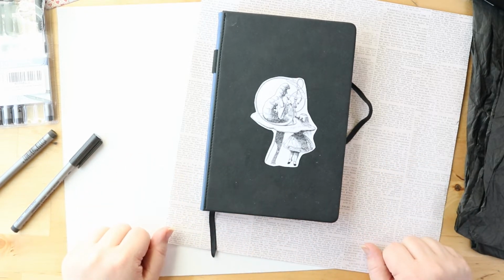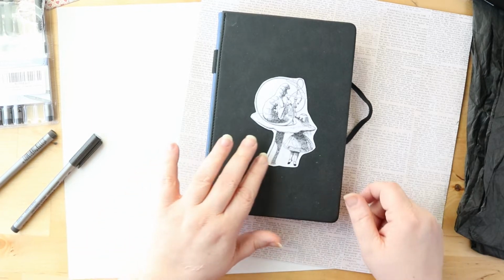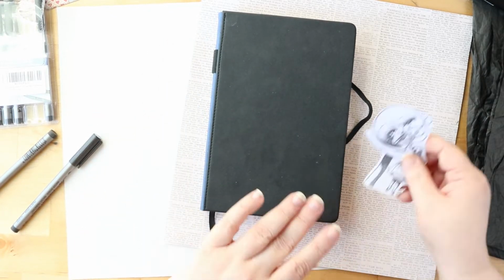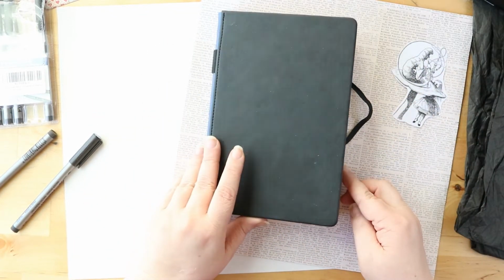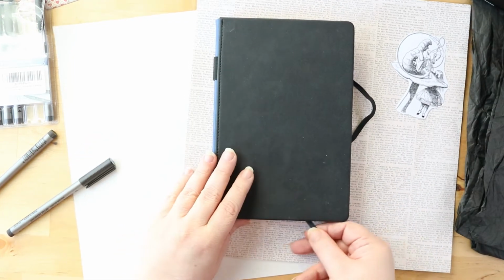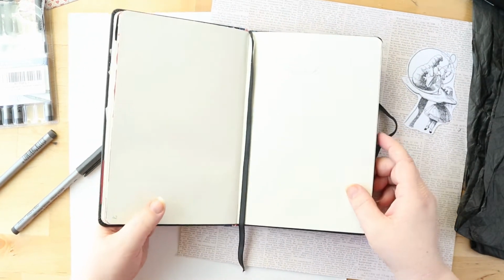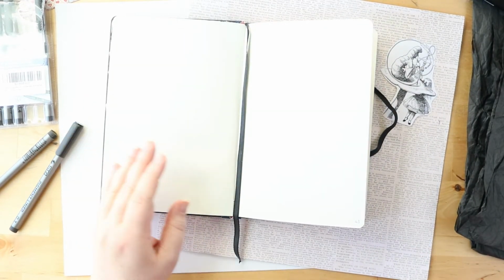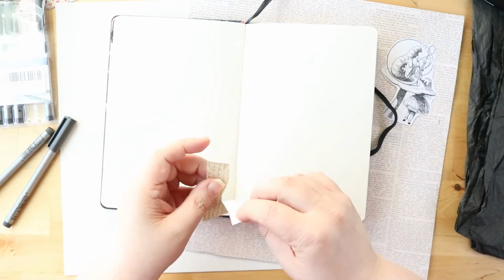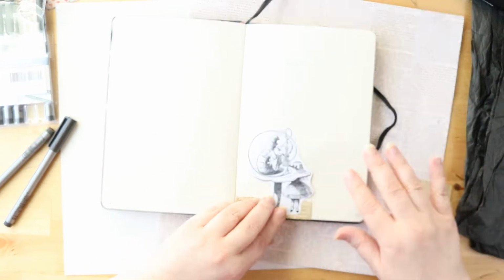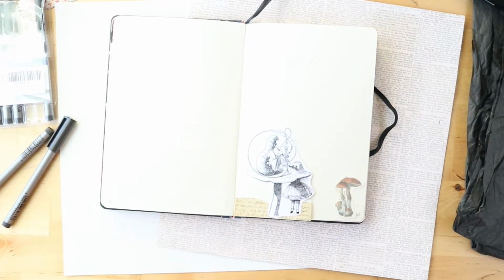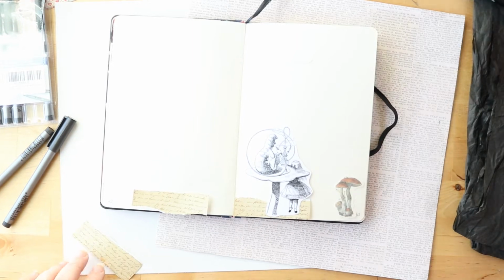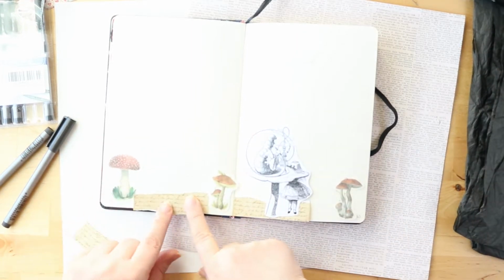For this month, I wanted to use the caterpillar on the mushroom. This is a moment in Alice's journey where she's trying to figure out where she fits in, where she belongs, and where she's going. And the caterpillar's just like, well, who are you? So I like this transitional period. And so for this month, I'm bringing in that mushroom vibe because that's what he's sitting on.